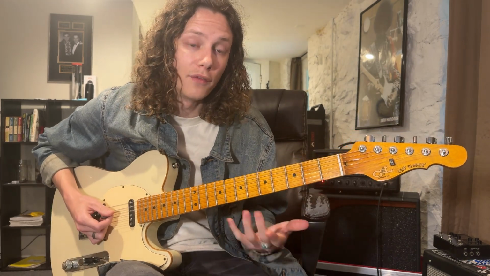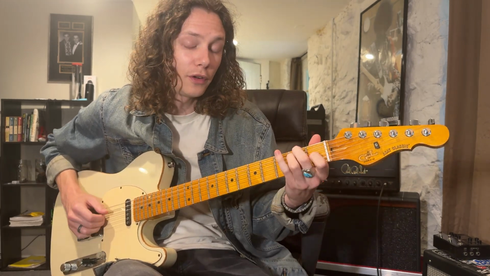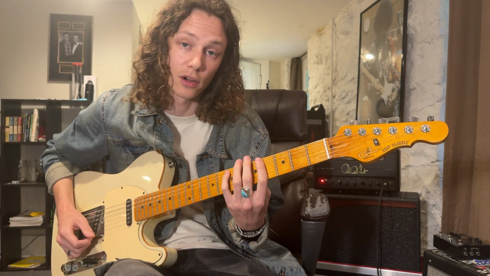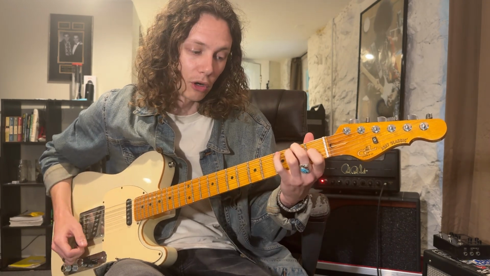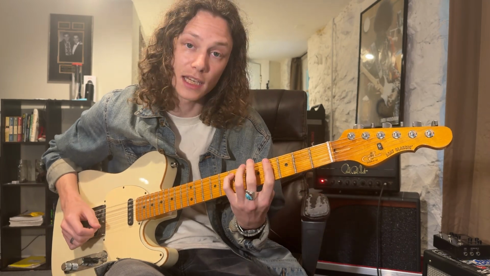So when it says 1, 4, 5, how do we figure out what the 1 is? Well, the 1 is our first home base. The 1 is the key you're in. So if it's in E, the 1 is going to be E. It's the note you start on.